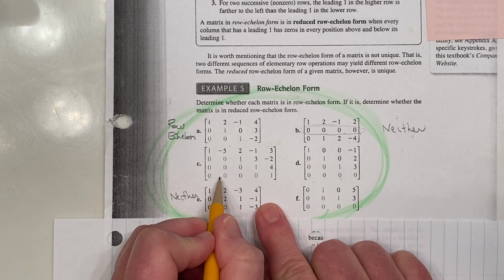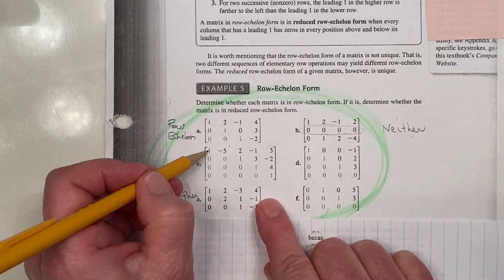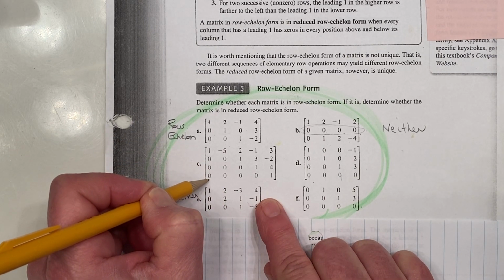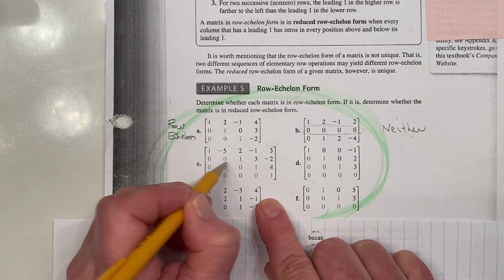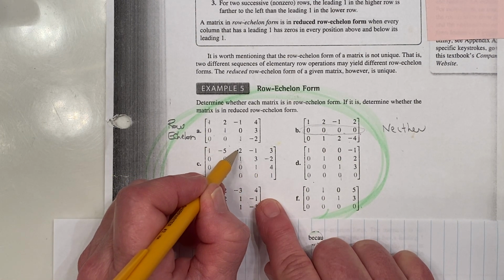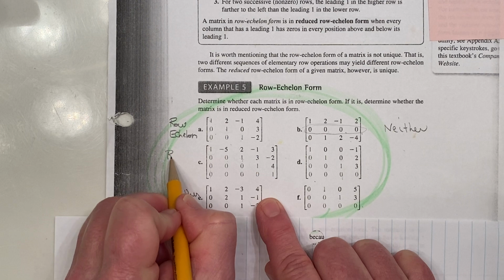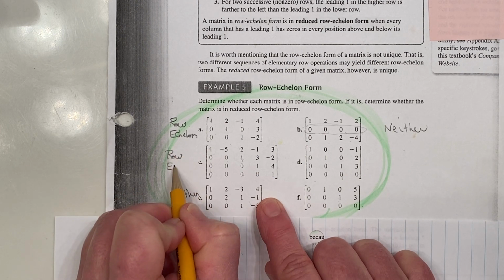Okay, skipping down to C. Here's a 1, all zeros below. Skip down to row 2, find your first 1, here it is. Look above, that's not a 0. So this matrix is again just in row echelon form.